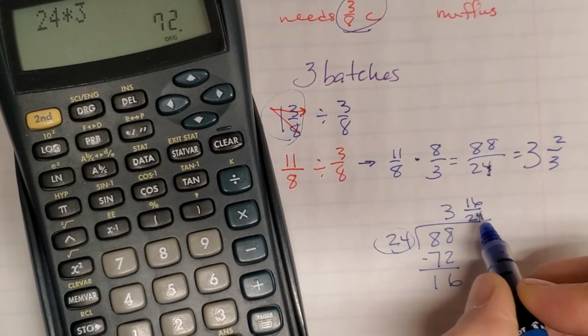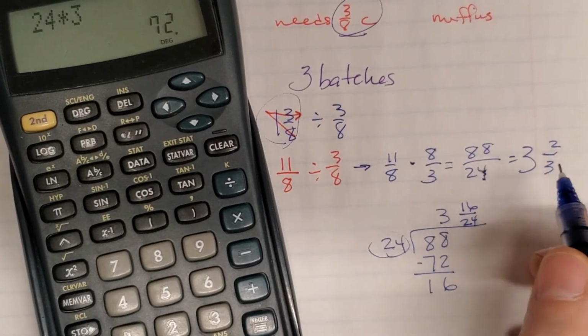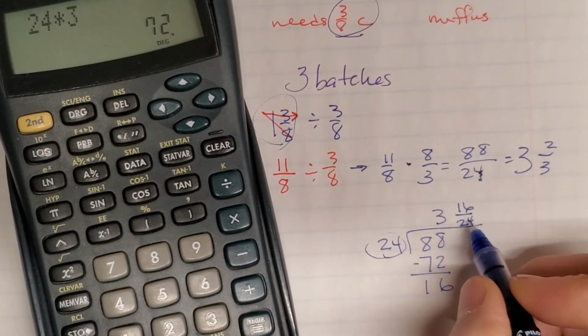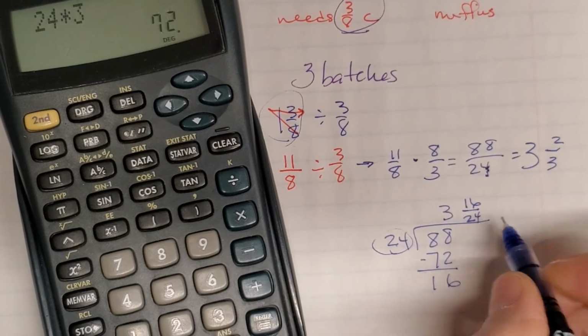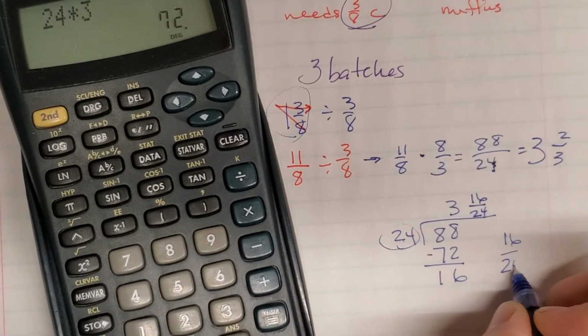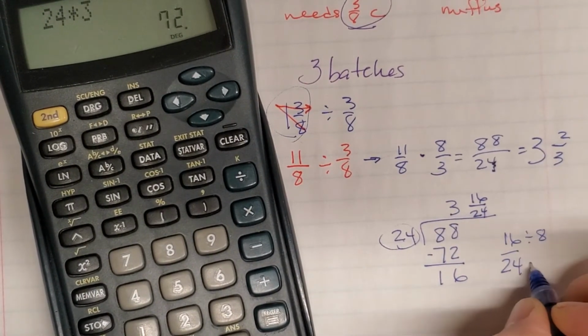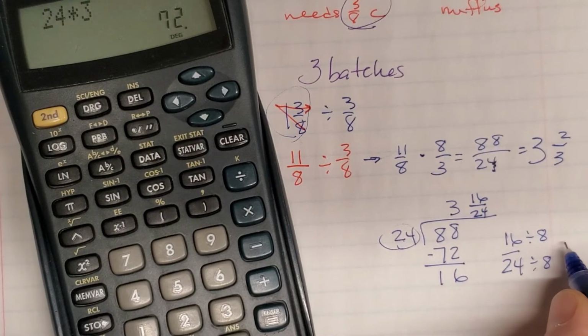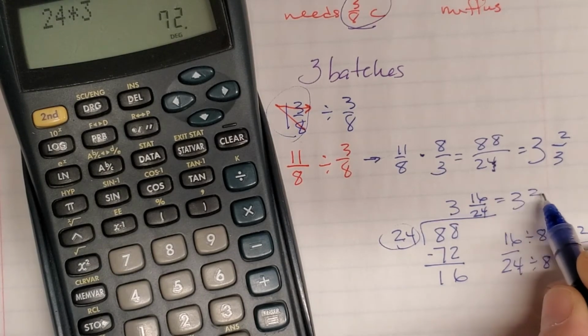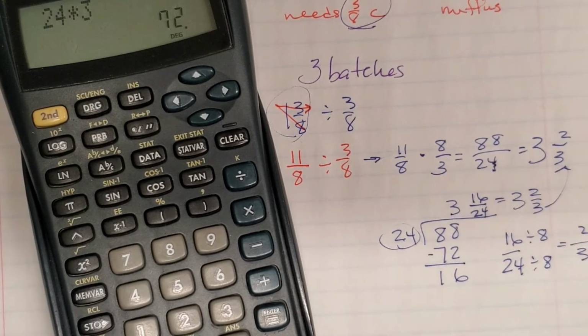Okay? Misty, that doesn't look like that. It will. These have a greatest common factor of 8. So we can reduce that fraction by dividing each by the greatest common factor. 16 divided by 8 is 2, and 24 divided by 8 is 3. Which looks a lot like that.